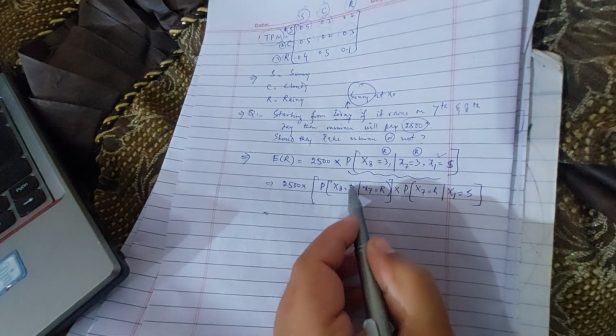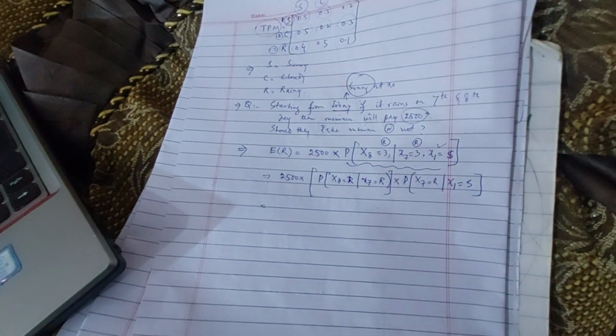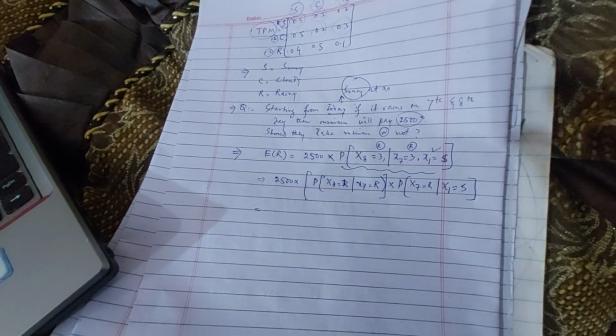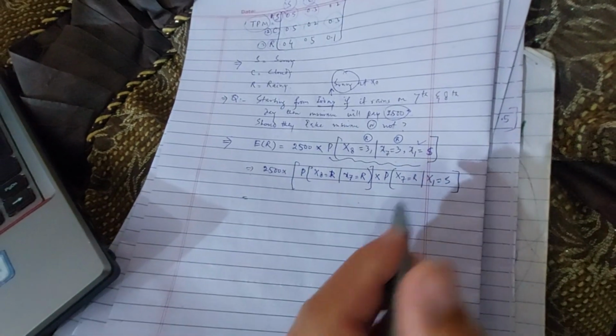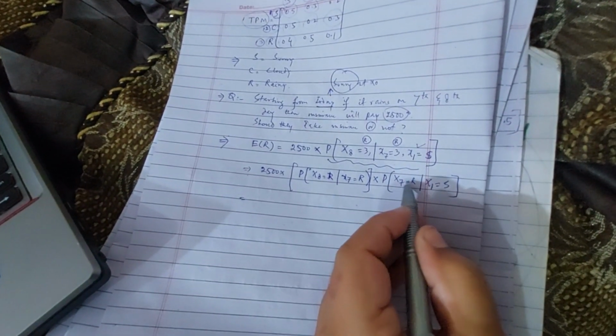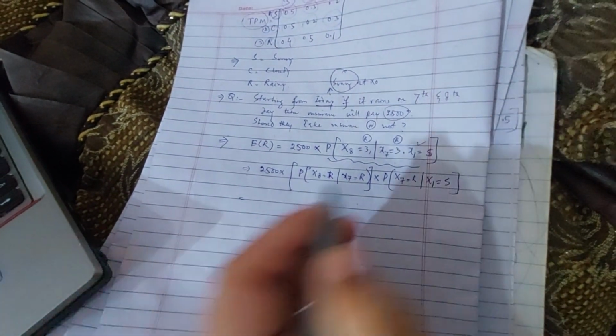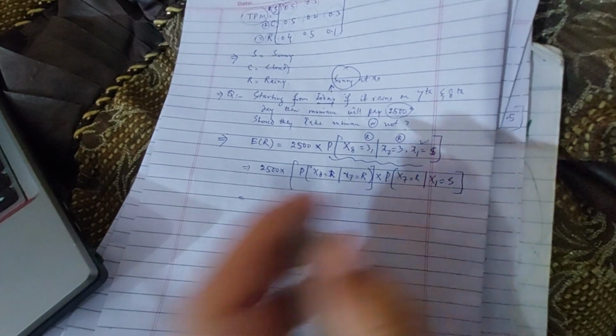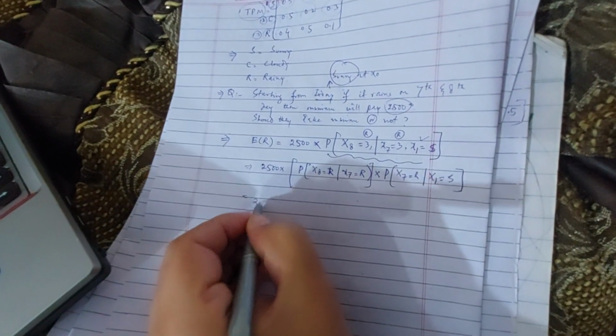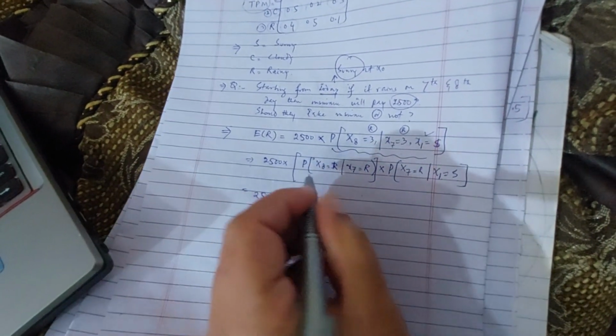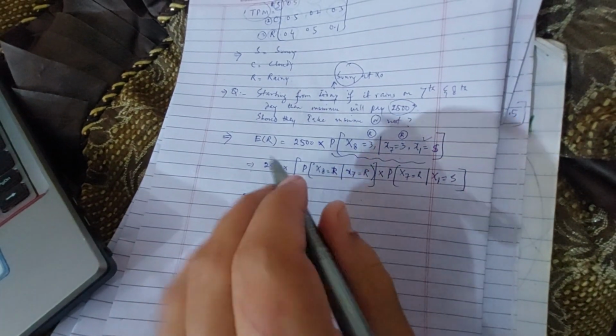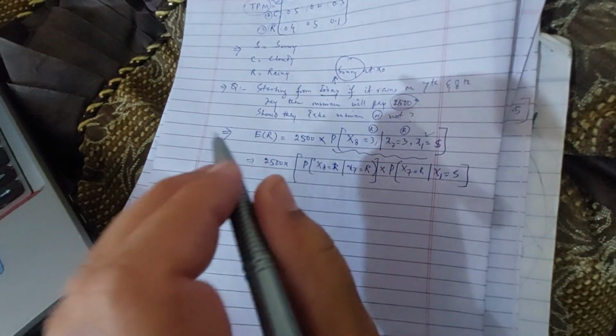Okay, this is divided into two steps, from 1 to 7 and from 7 to 8. Now from 1 to 7 it is done in 6 steps, so it is equal to 2,500 multiplied by, and 7 to 8 is one step.